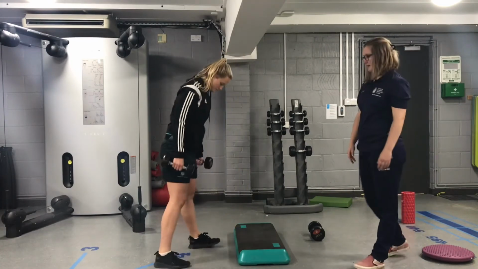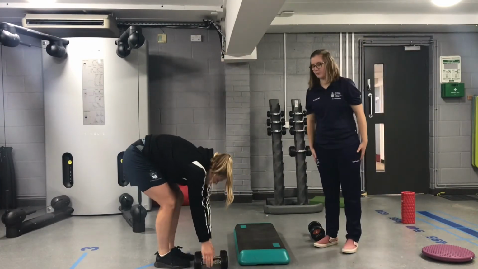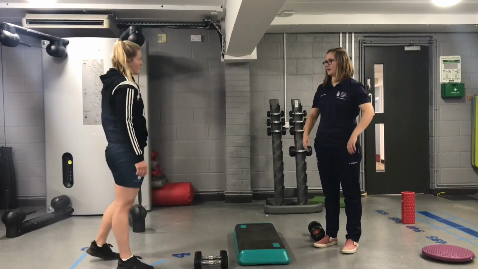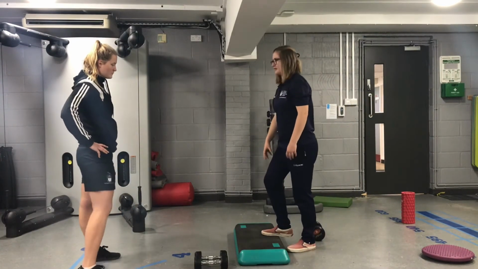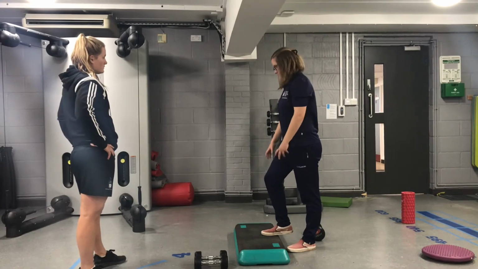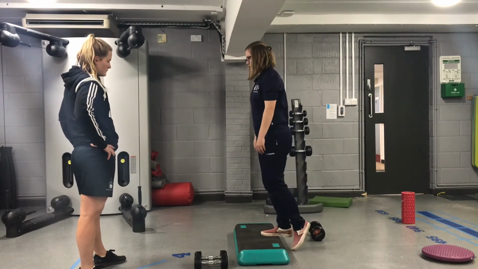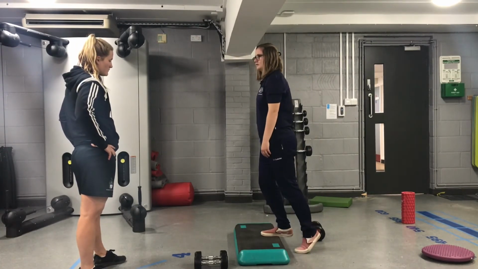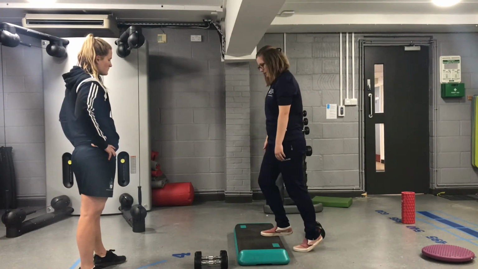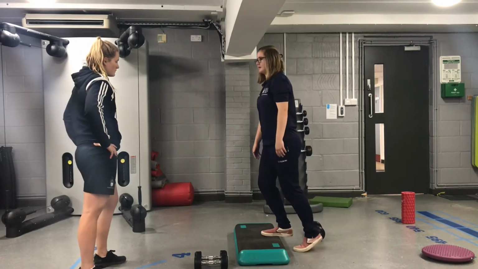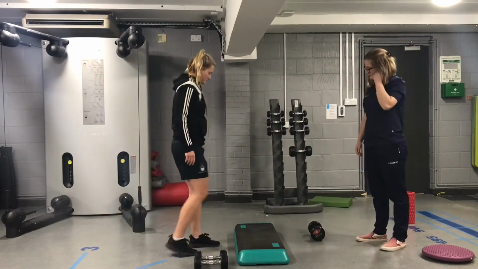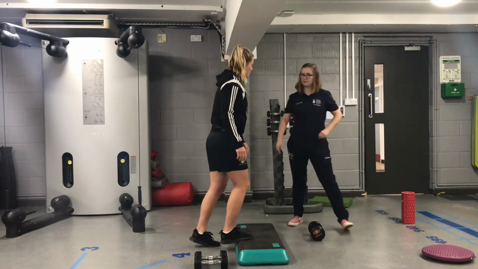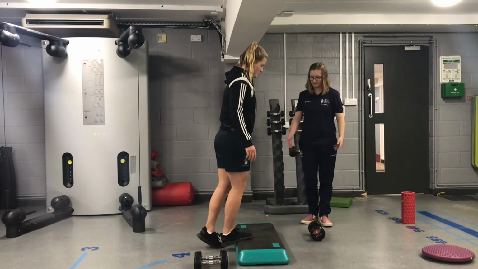Yeah, and then to progress this even further, we're going to do a single leg calf raise, which I'll show you. It's more for proprioception and to help with the strength of the calf. So you go up and down, up and down. You can use your foot as balance if needs be, and then down. How many are we? 12 again.